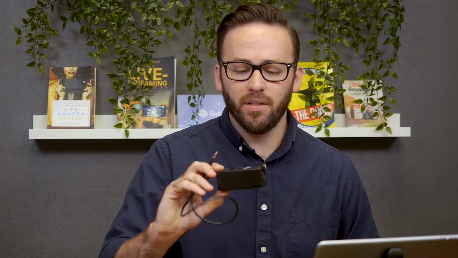So if you're not happy with the built-in microphone on your device, there are a number of ways of getting sound into an iOS device. So for example, one of the easiest ones is an iRig.